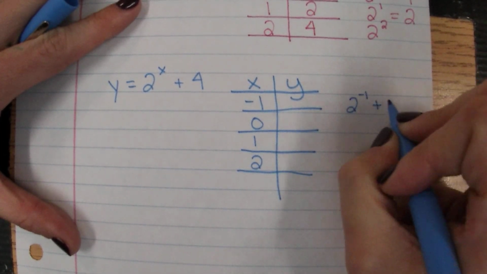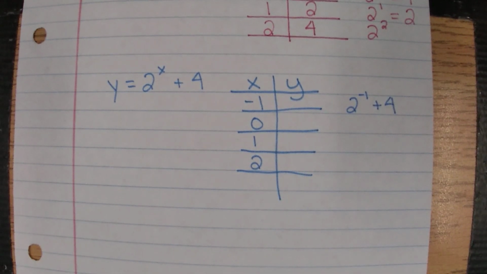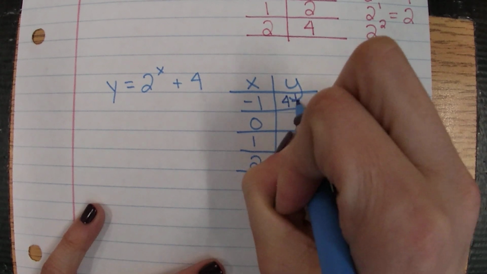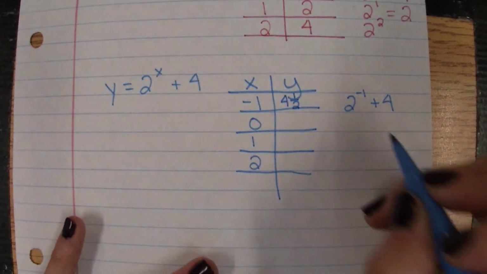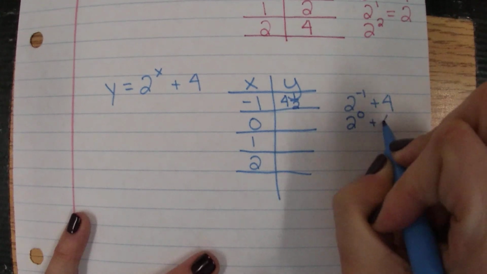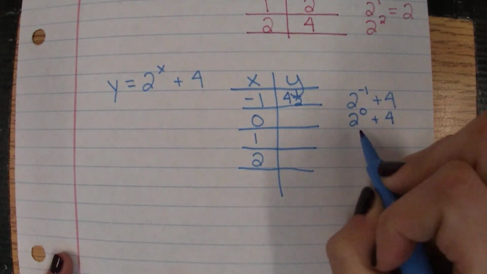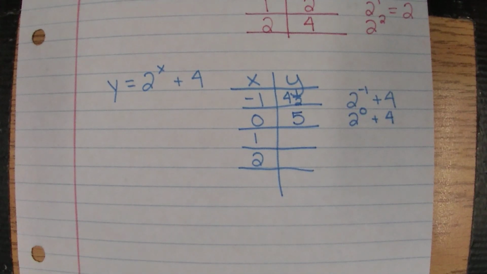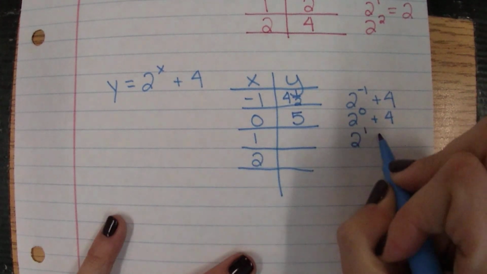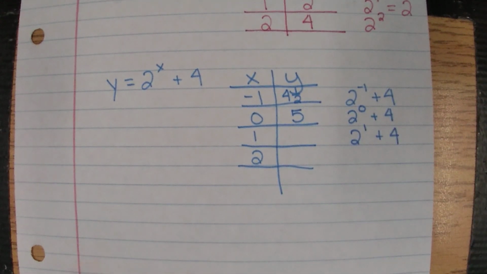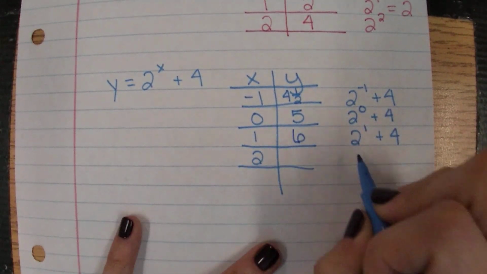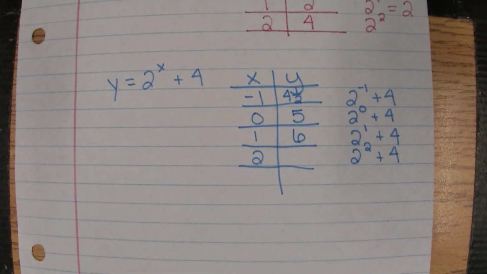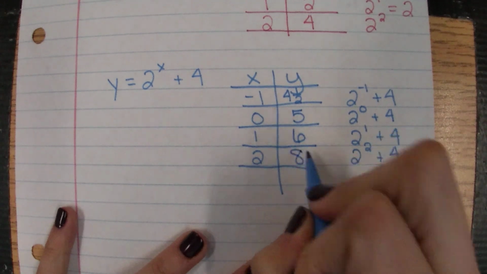2 to the -1 plus 4. So this would really be 1/2 plus 4, which will give me 4.5. 2 to the 0 plus 4, which will be 1 plus 4, right? Because anything to the 0 power is 1, so that gives me 5. And again, you could use the calculator if you want. 2 to the first plus 4 is going to be 6. And 2 squared plus 4, well, this will be 4 plus 4, so that will give us 8.